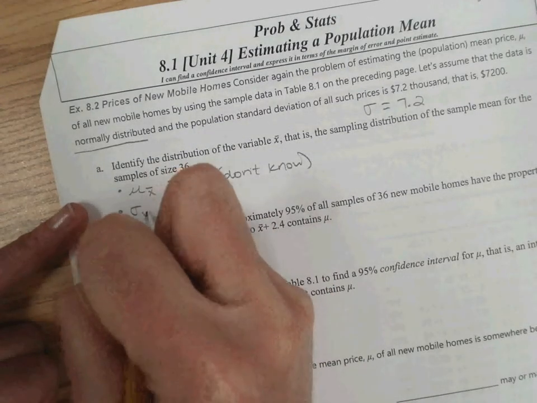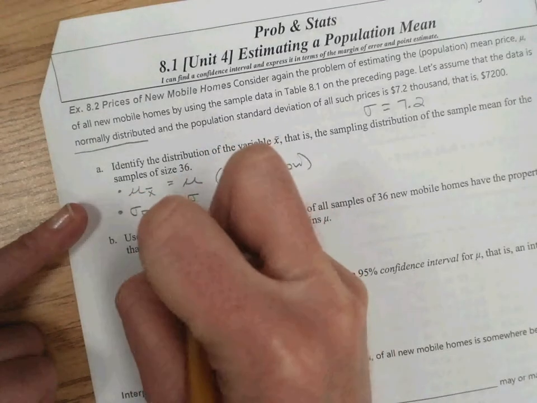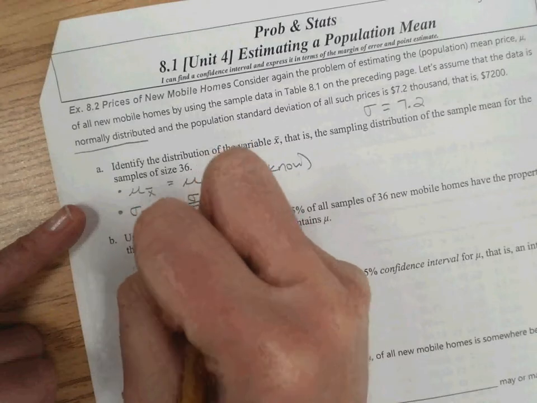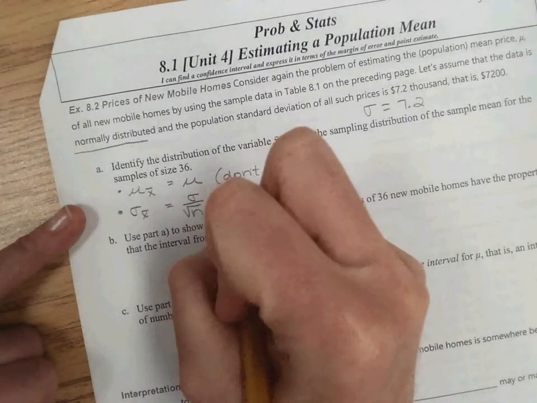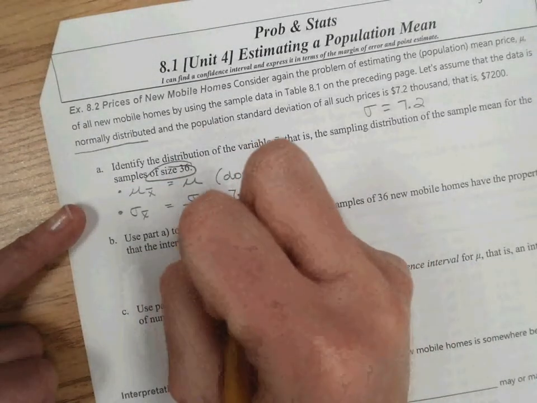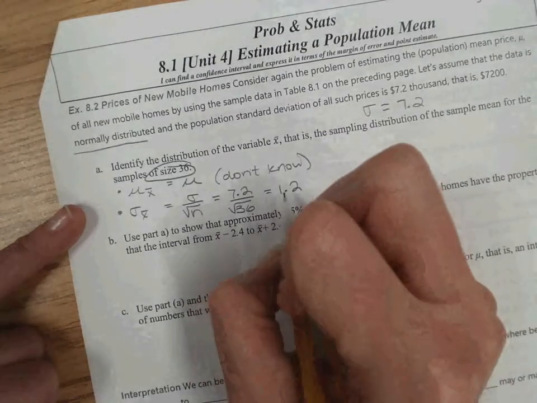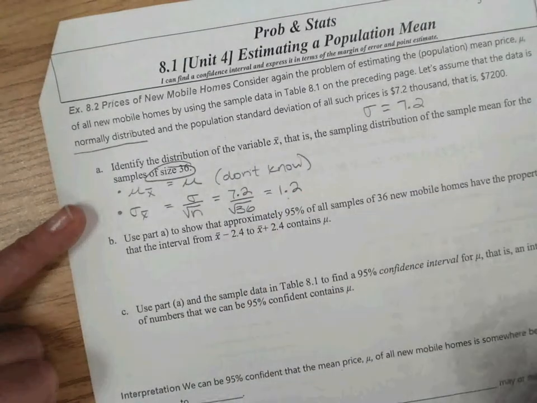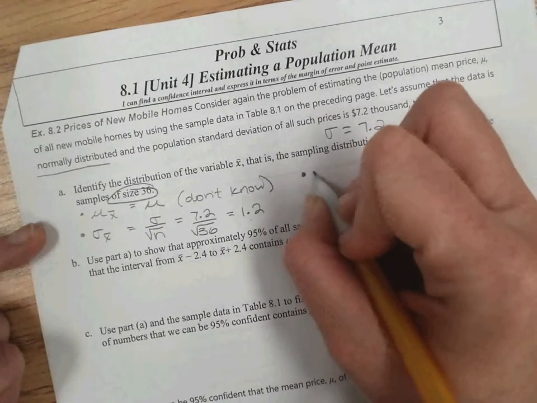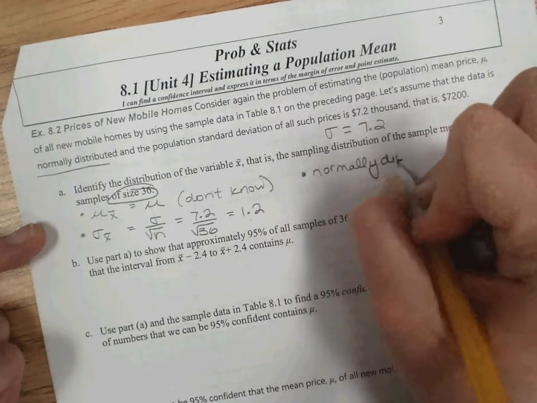Secondly, we need the sigma of the sample means, and that's equal to the sigma, or the standard deviation of the population, divided by the square root of n. So we have 7.2 divided by the square root of 36, since we have a sample of size 36, so we get 1.2. So we have a standard deviation of $1.2 thousand. The third element you need is the shape. So the shape in this case is normally distributed.